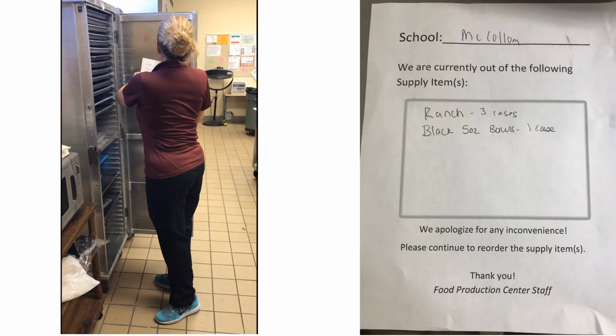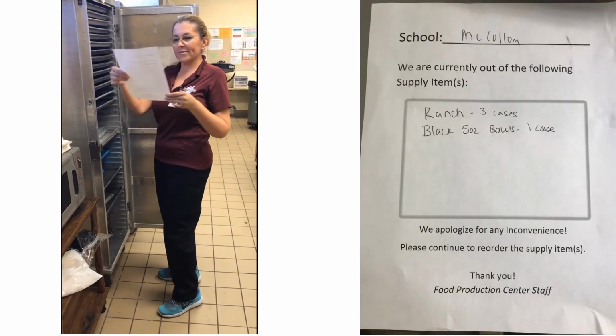If the Food Production Center warehouse was out of stock on a supply ordered by the school, the school will be notified by a flyer in the coal cabinet. A flyer will be sent to notify schools of the outage until the supply is back in stock. Schools will continue to reorder the out-of-stock supply.